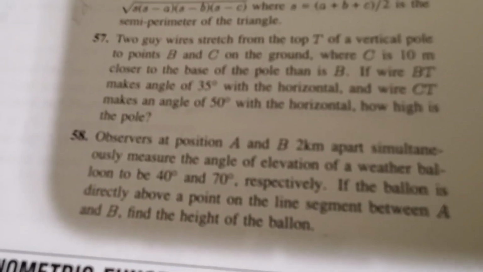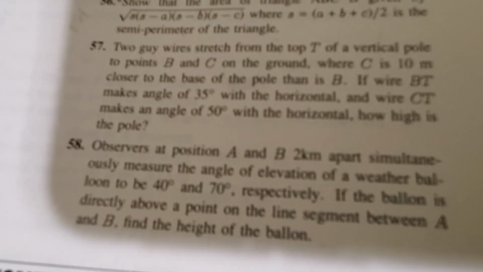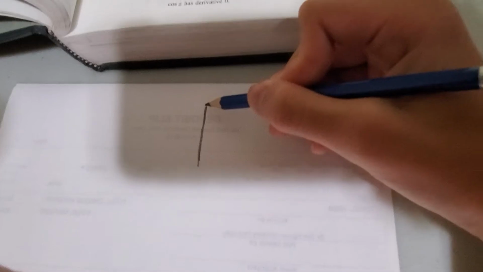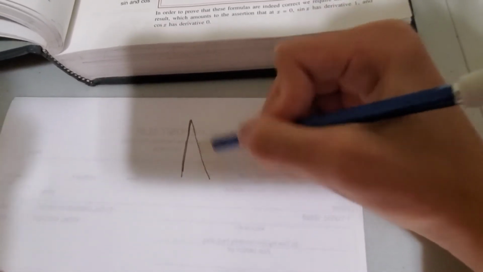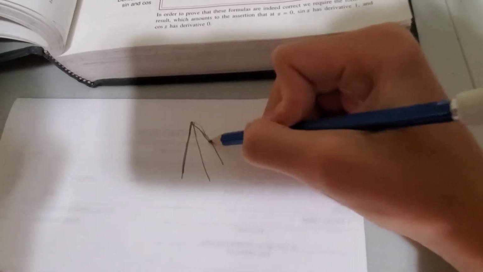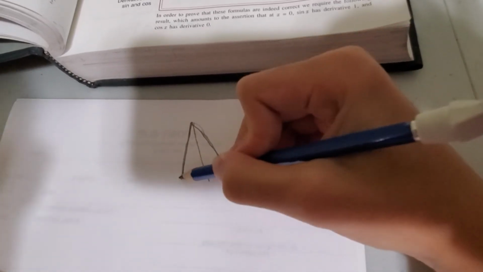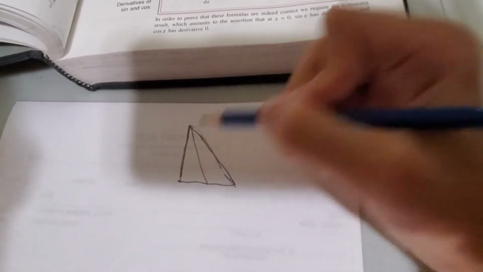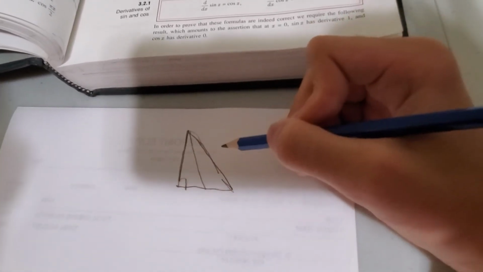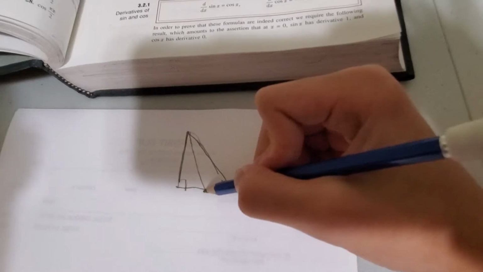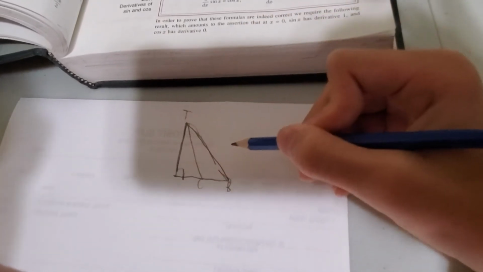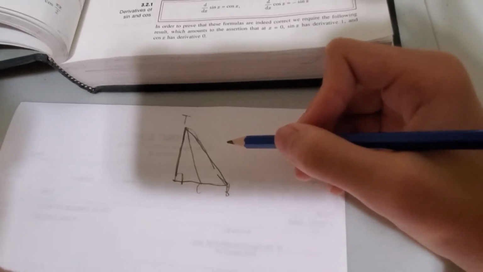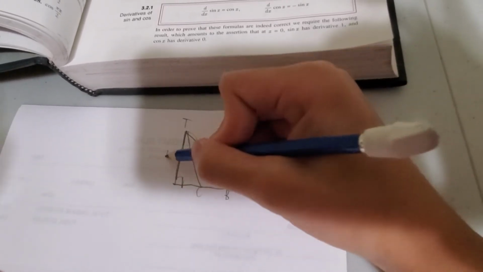So let's sketch that. Let's draw the vertical pole here, and we know that C is 10 meters closer than is B. Okay, so these are straight lines. Then this is the ground, a horizontal line, with a right angle here, obviously, and this is C, which is 10 meters closer than B to the top T. And we want to know how high the pole is, so let's call that H.